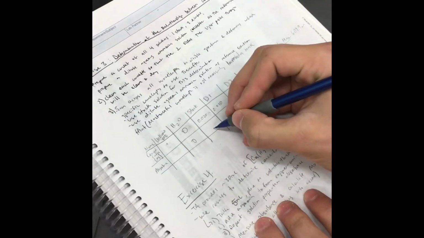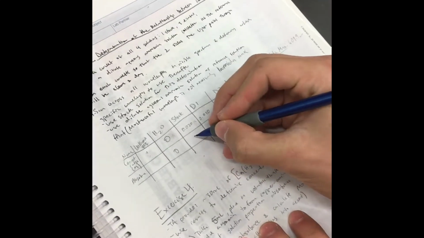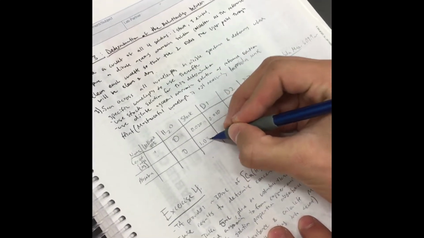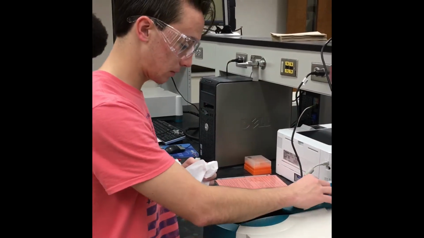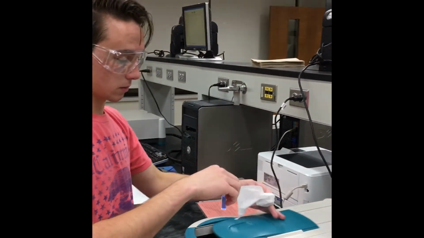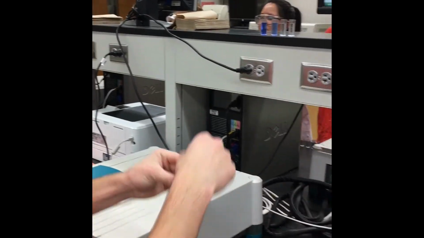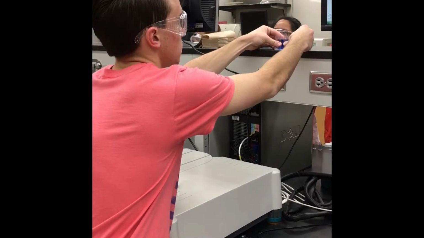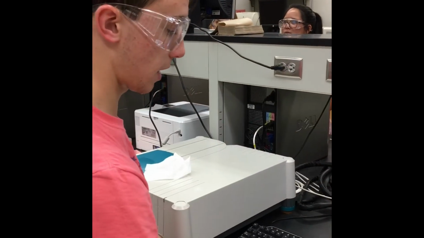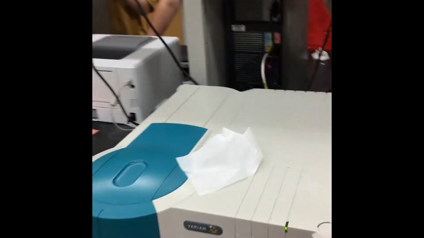Here we have Trevor recording the absorbance of the stock into a notebook, taking out the sample, and then cleaning up all of our materials since we are done, and closing out of the program.